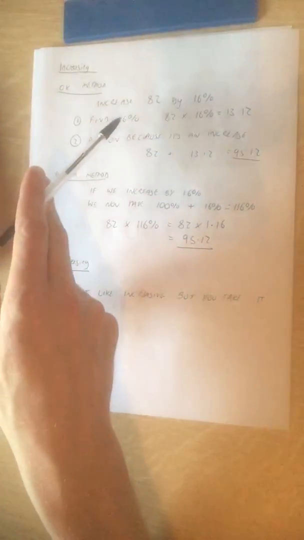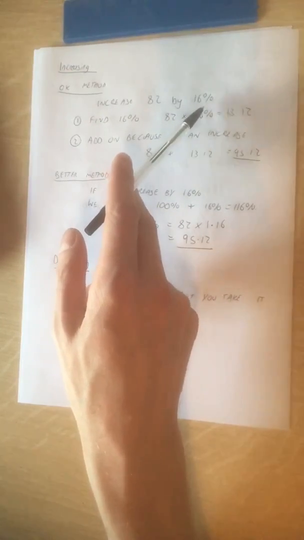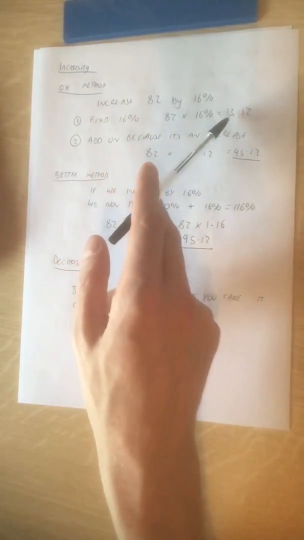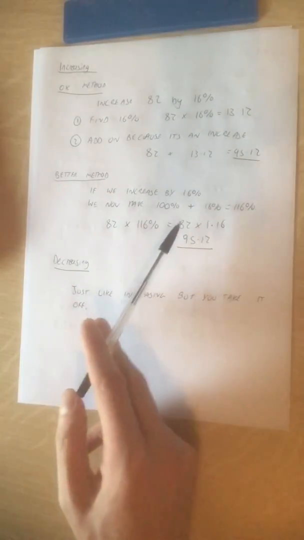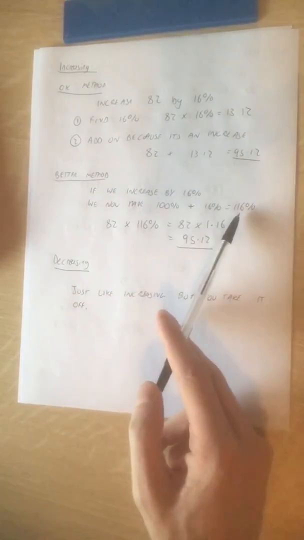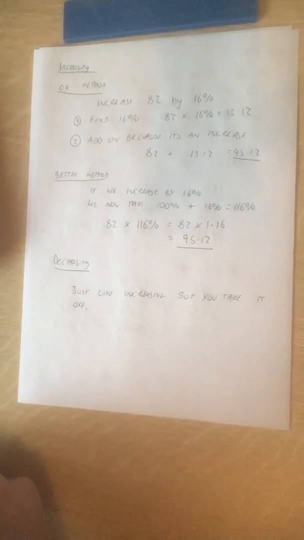The OK method is to find what the increased amount is, like the percentage, the extra bit that we need, and add it on. So we've found 16% and added it on. But let's do it better. We want it to increase by 16%, so we now add that, we times it by that, straight to an answer. Decreasing is basically increasing, but you take it off.